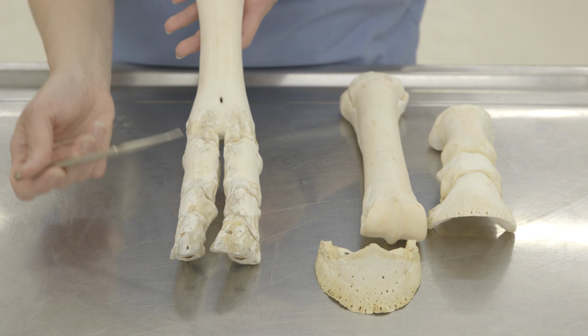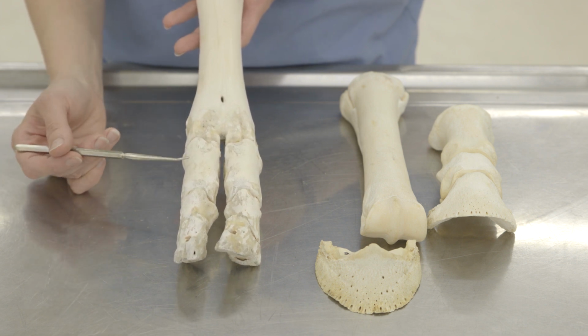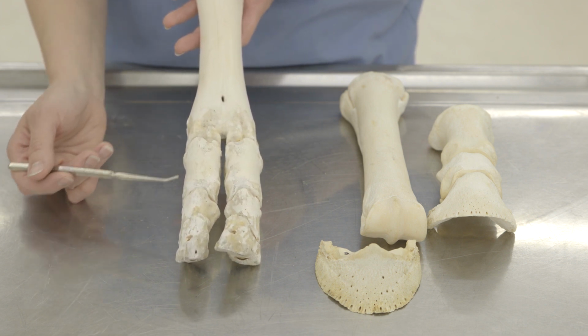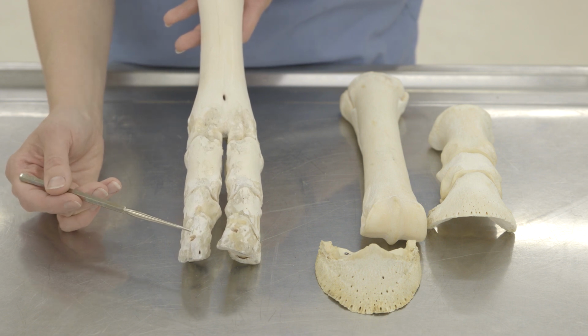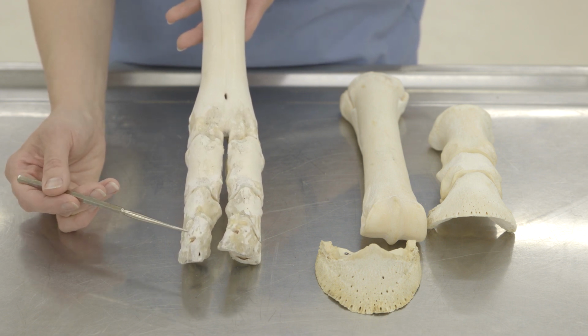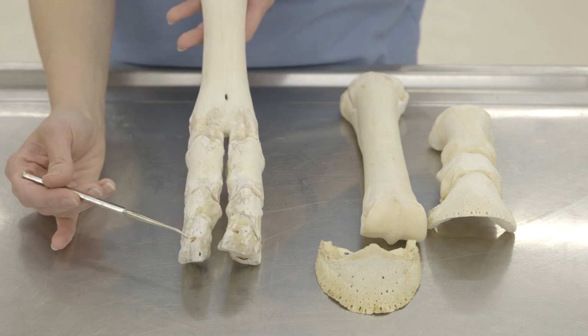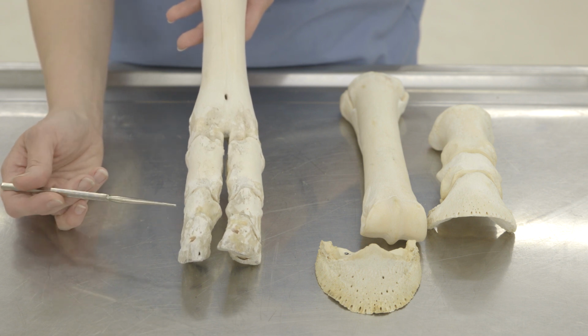So two sets, and the names are interchangeable again, so you have long pastern, short pastern, coffin bone, but this is most often in the bovine called the pedal bone. So you typically will see that the distal phalanx, P3, is called the pedal bone in bovine.